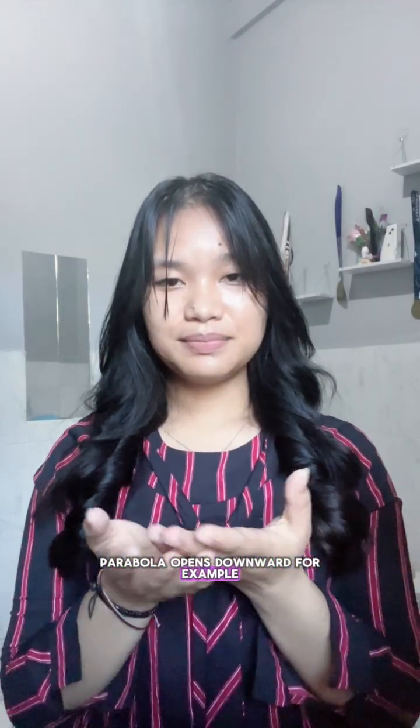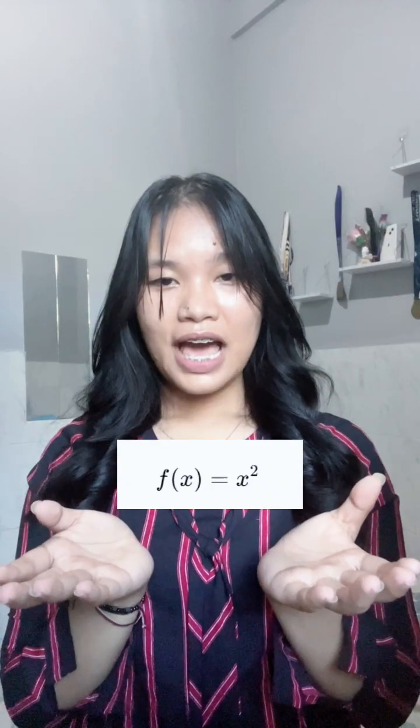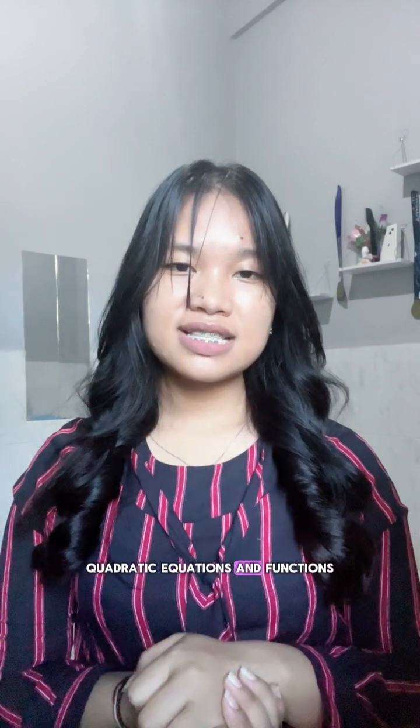For example, we read this as f of x equals x squared. The curve of this function is a parabola that opens upward. Quadratic equations and functions also have many applications in real life. For example, they can be used to describe the motion of an object.